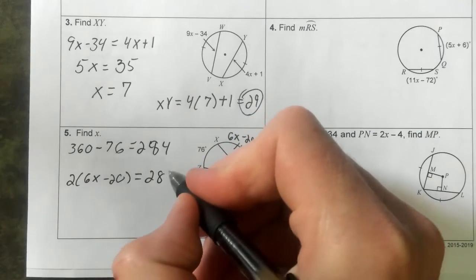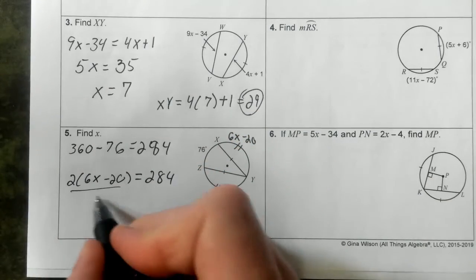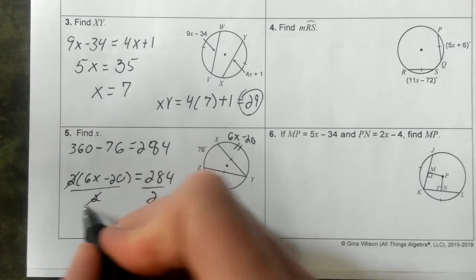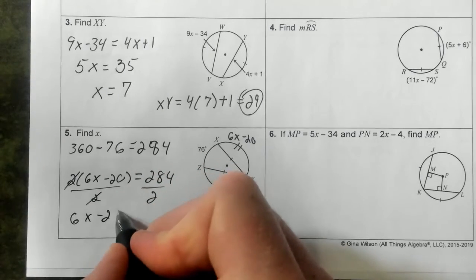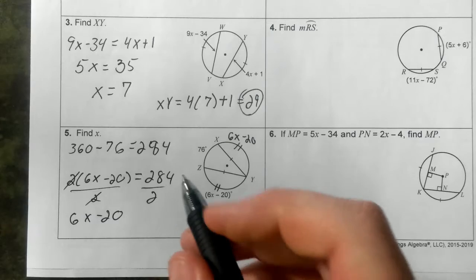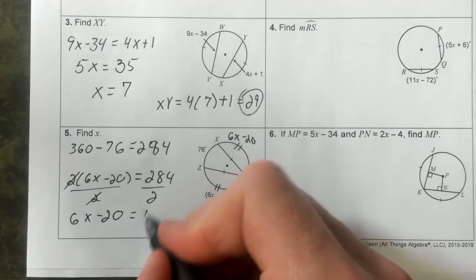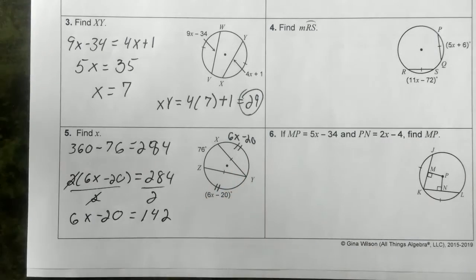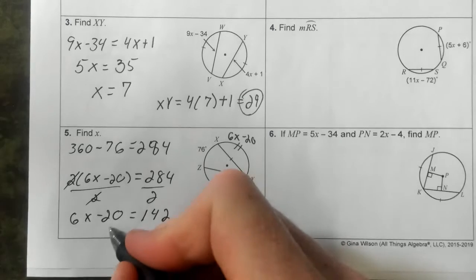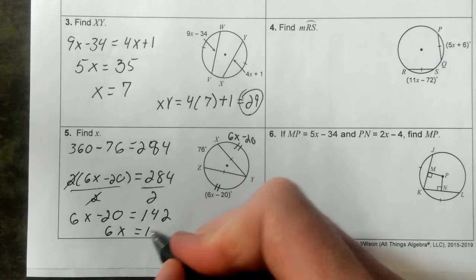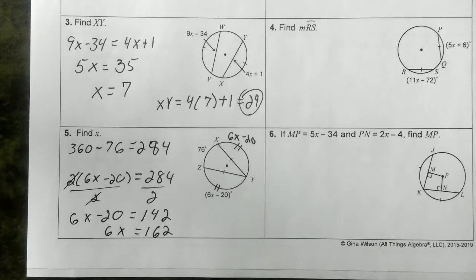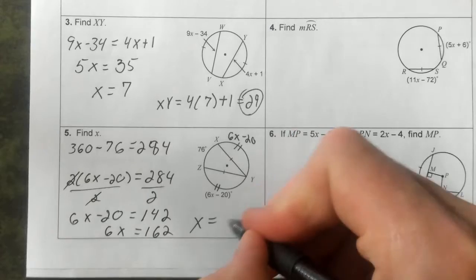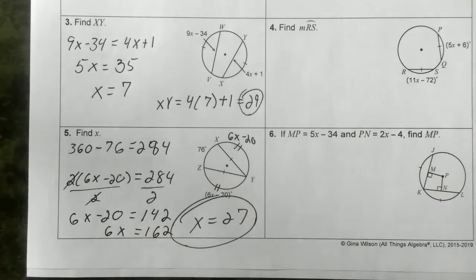Has to equal 284. So the first thing I'm going to do is divide both sides by 2, so that I find out that one of these sections, just one of these sections, has to be 142. Okay, so then I can solve the problem. I can add 20 to both sides. So 6x equals 162. And if I divide by 6, I get 27. So x is 27 for that one.